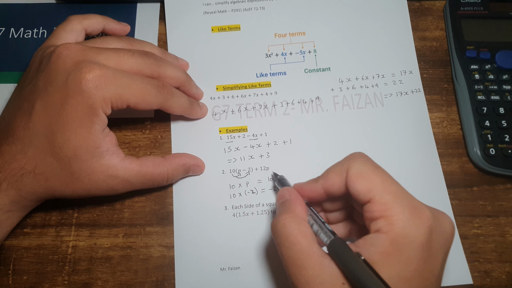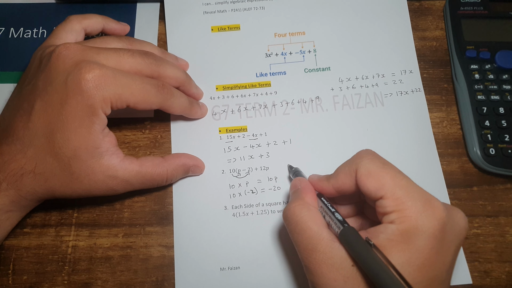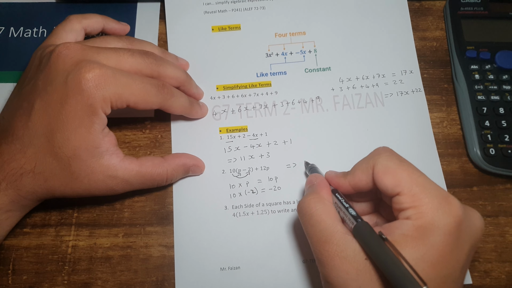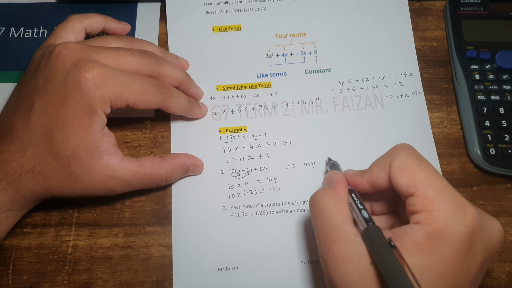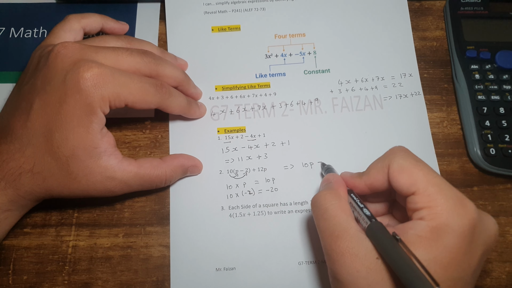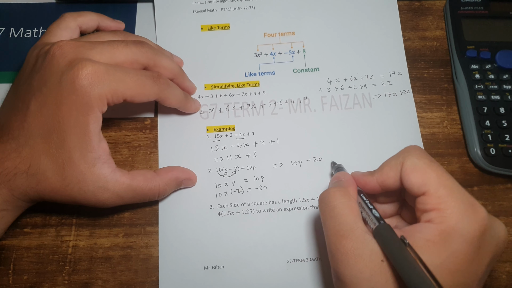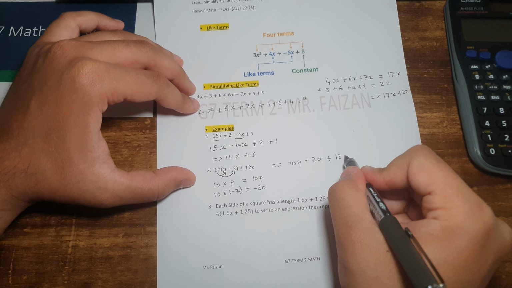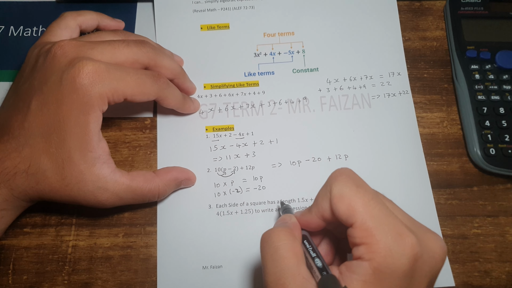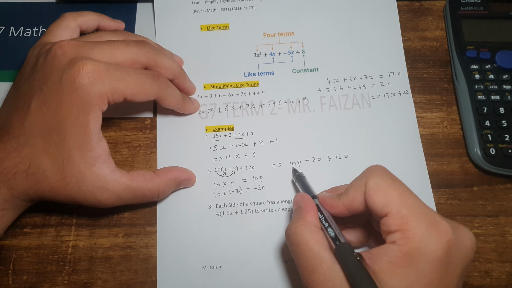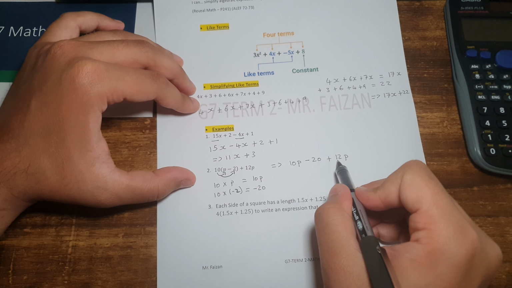Now let's write down each term. So what I have now is 10p minus 20, and then plus 12p, which I have at the end here. Can I collect the like terms together? The like terms in this are 10p and 12p.